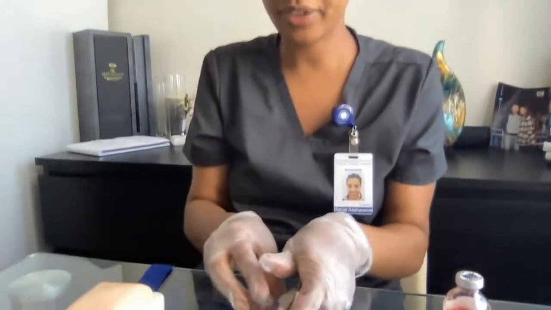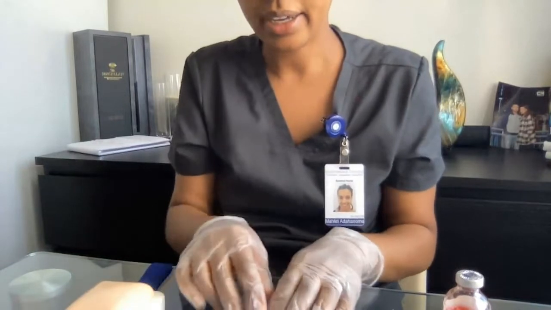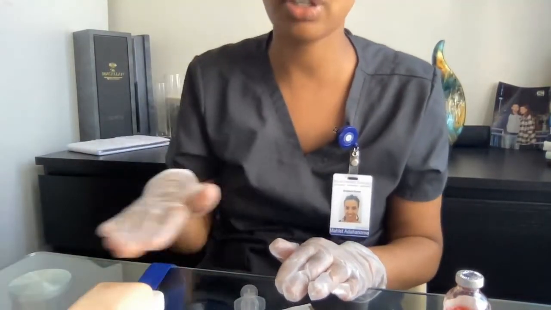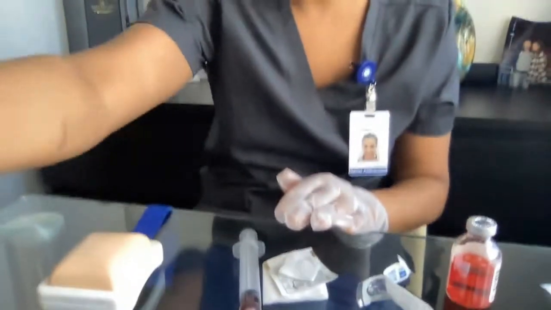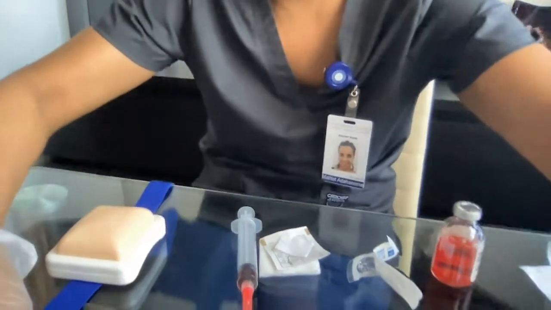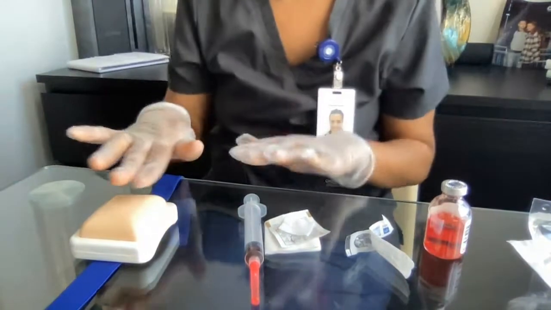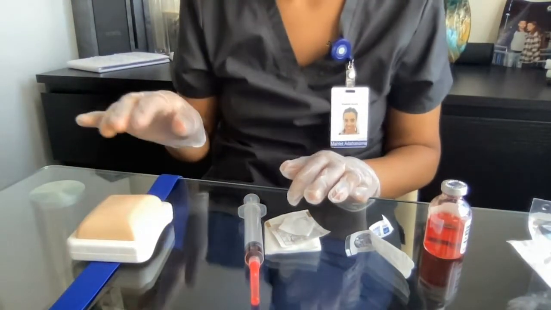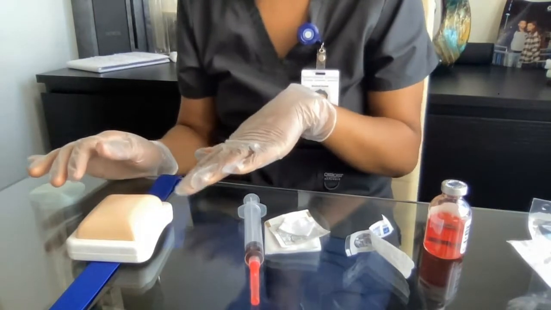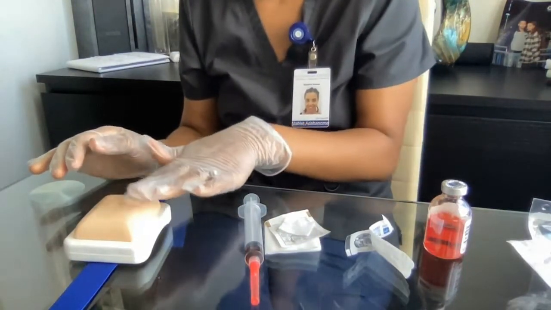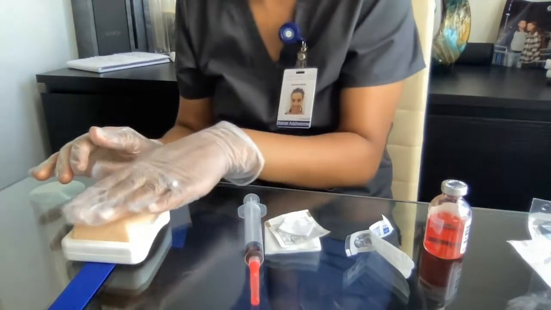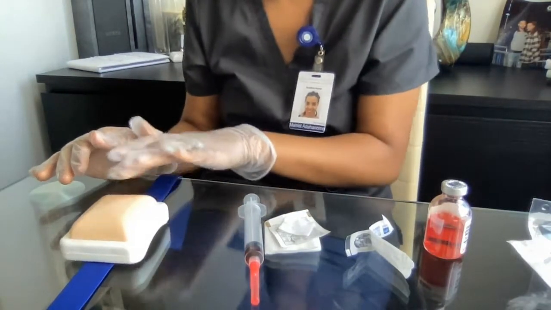The first thing before I inject my medication, I'm going to assess the skin surface for any bruising, inflammation, or edema. If there's none, I can palpate the site to see if there is any tenderness or masses.